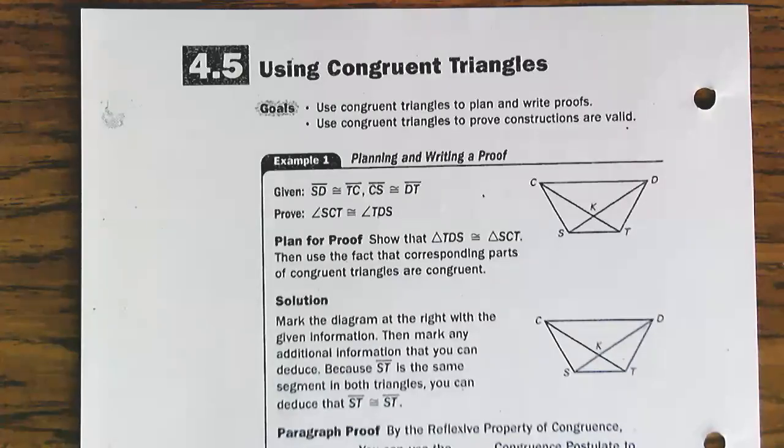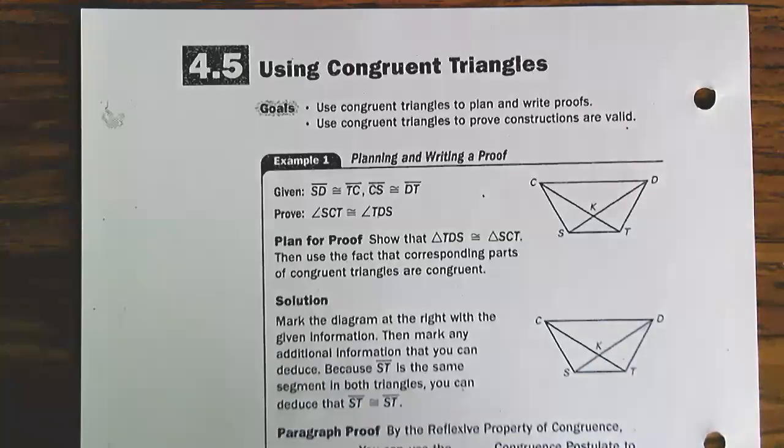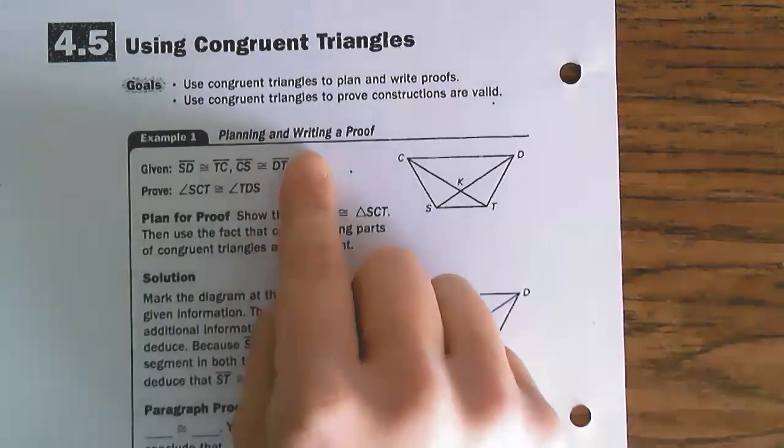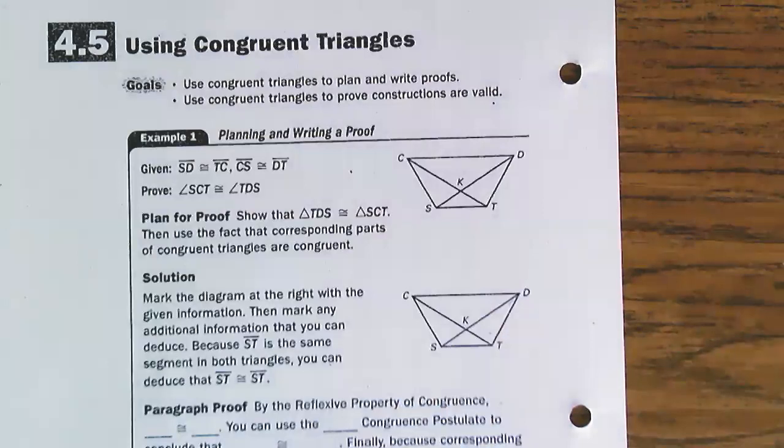All right, so we are starting on page 97. At the very top here, we've got goals. We'll just skip over those. So planning and writing a proof. I know all of you love proofs so much.